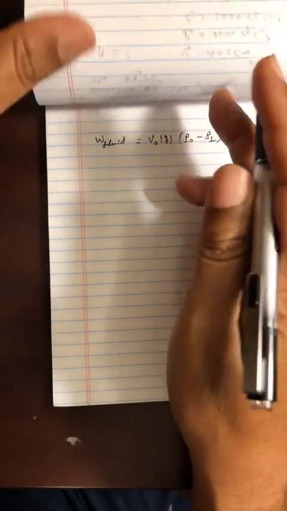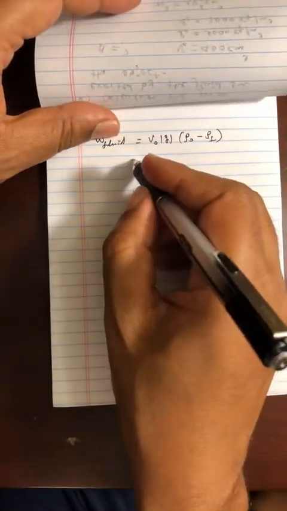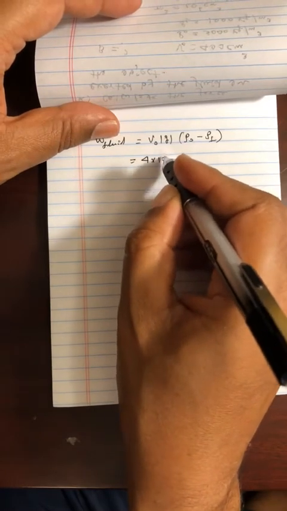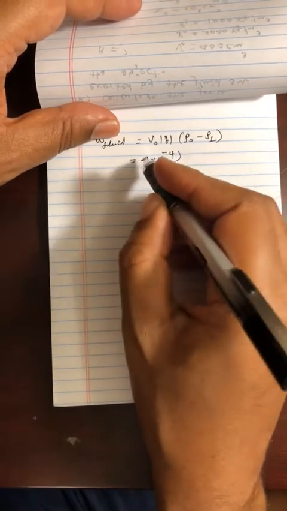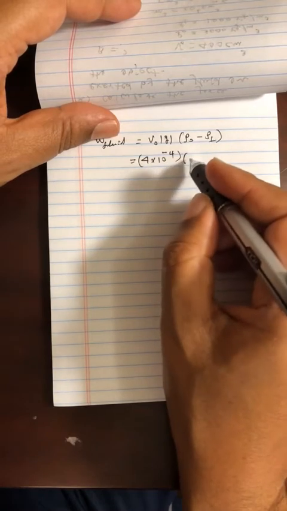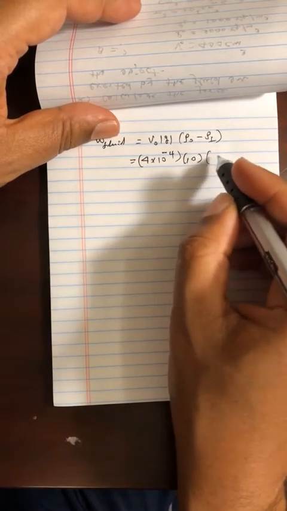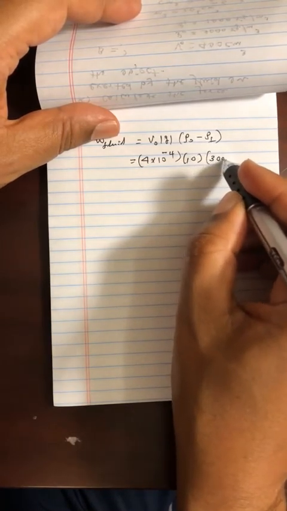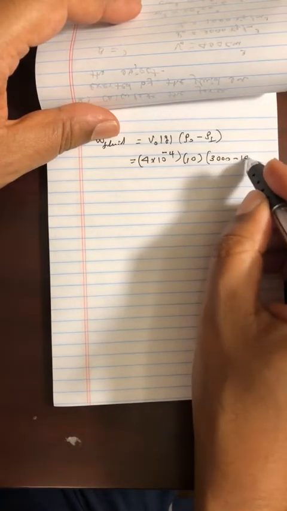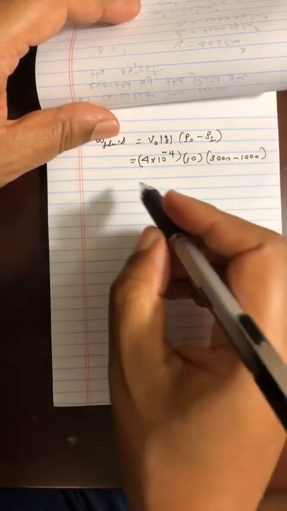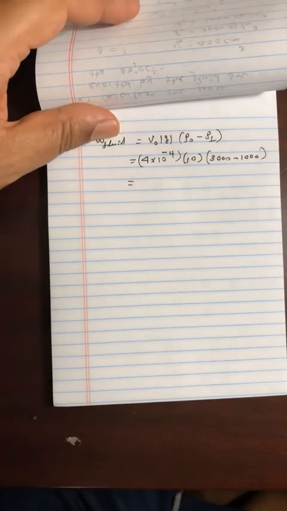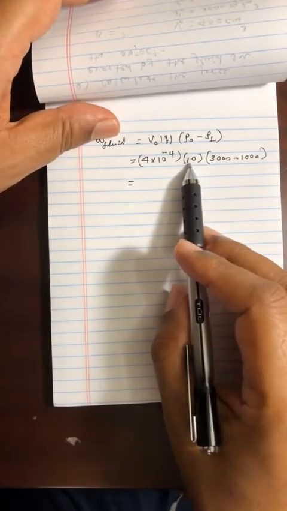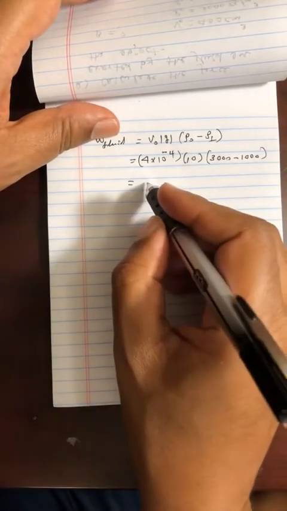So the volume of the object is 4 times 10 to the power of -4 meter cubed. Gravitational acceleration is approximately 10, and then you've got the density of the object 3000 minus the density of the fluid 1000. And that is 2000, 20,000. That's going to be 8.